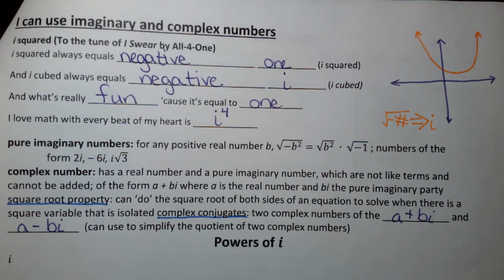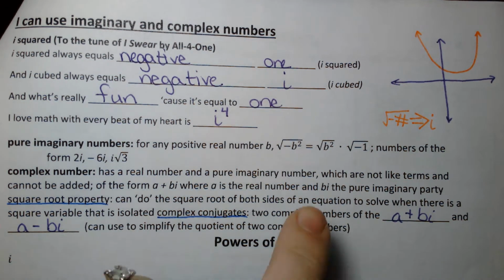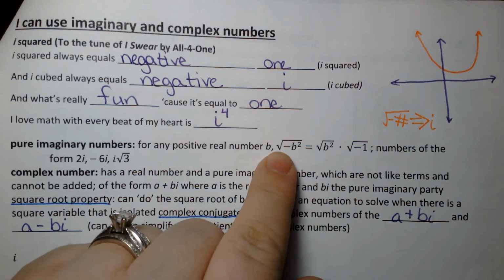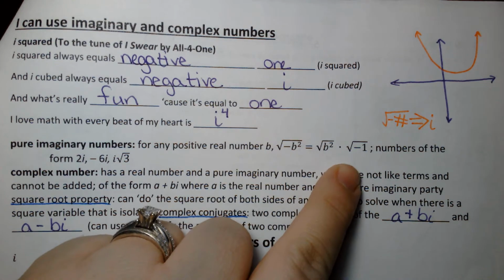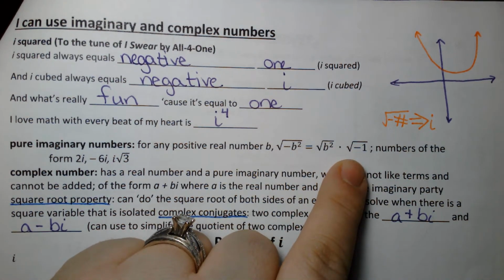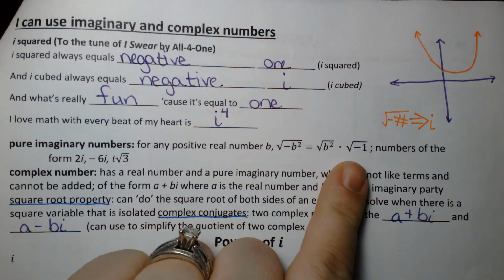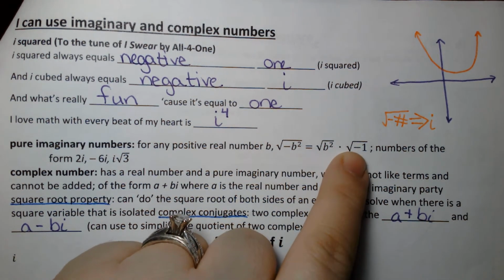Now, i in itself is the imaginary number part, and we call that the pure imaginary number when it just has i in it. That happens whenever we have a negative number underneath the radical. For example, if I had the square root of negative b squared, I could split that out into b squared times negative 1. And this square root of negative 1 is what changes to i. And that's the imaginary part.